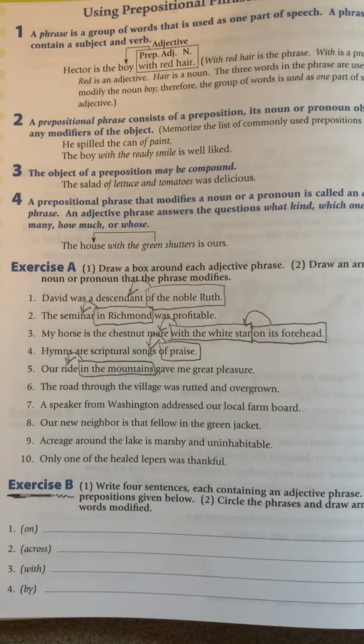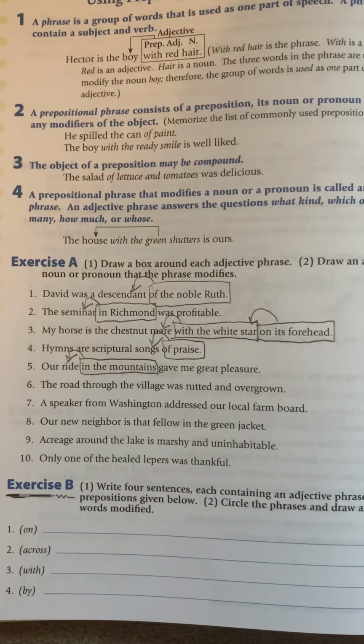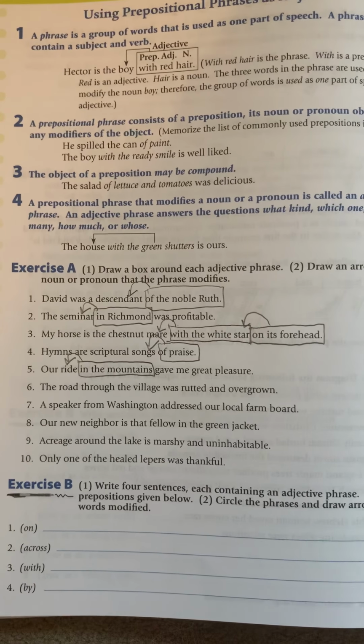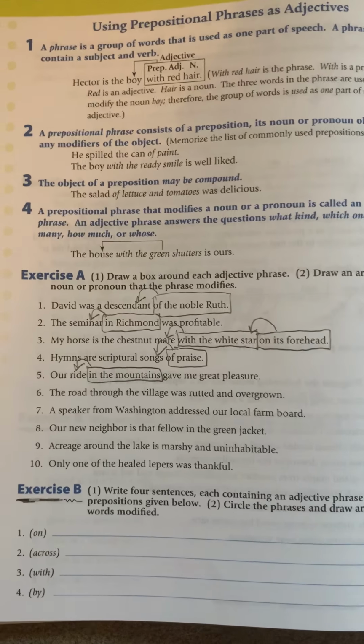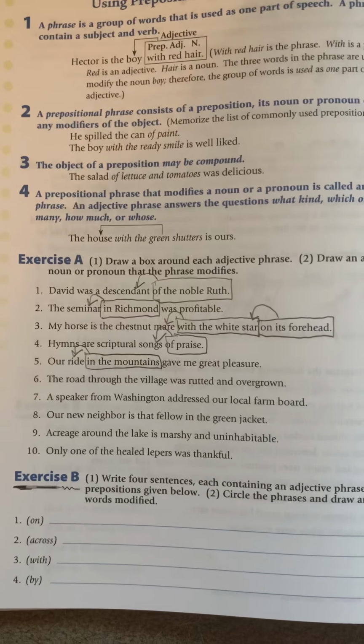Yes, you can have more than one prepositional phrase. And adjective phrases, or especially prepositional phrases used as adjectives, usually always modify the noun right in front.